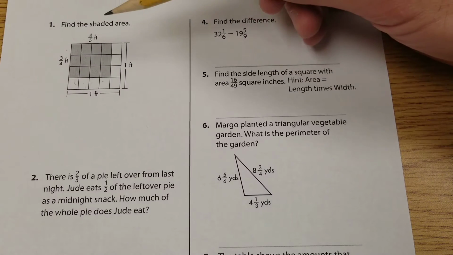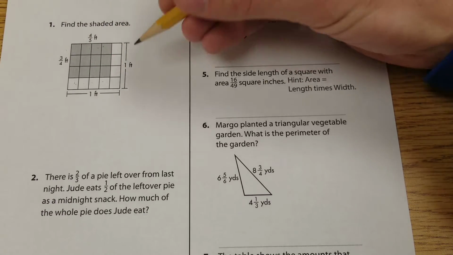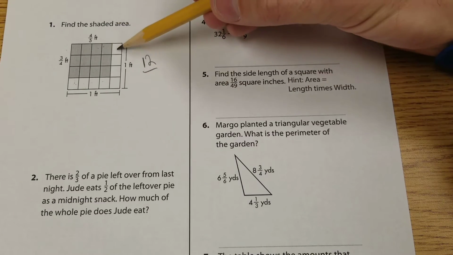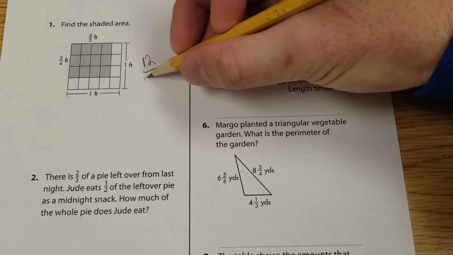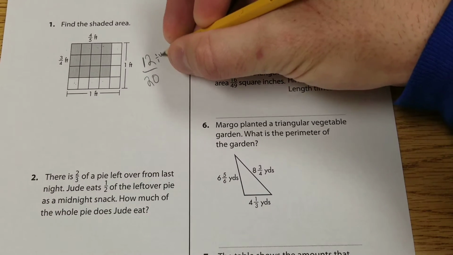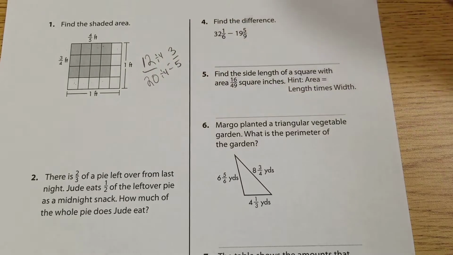So we need to know how much of this is shaded. Well, there's 4 on each row, so 4, 8, 12. So there's 12 shaded out of how many boxes? Well, there's 5, 10, 15 out of 20 boxes. So 12/20 is shaded. We can simplify it. There's a number that we can skip count by that has both 12 and 20 in it. We can divide them both by 4, and it's going to equal 3/5. So our answer is 3/5.